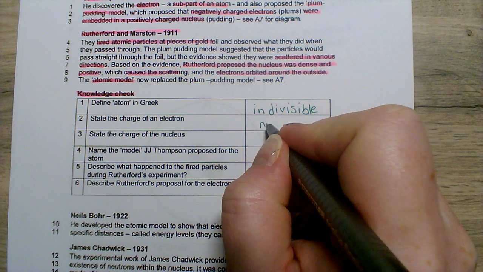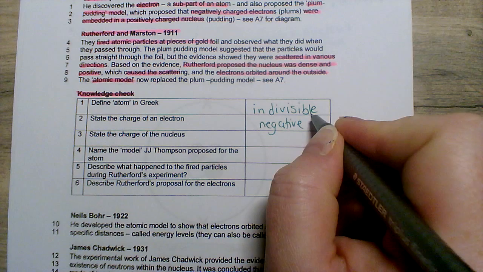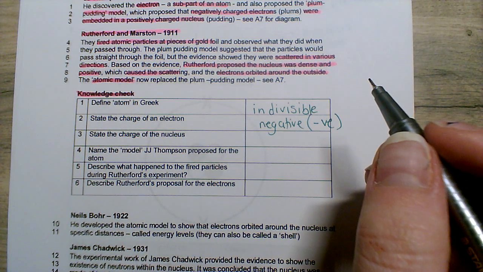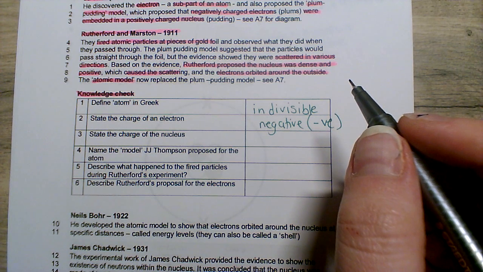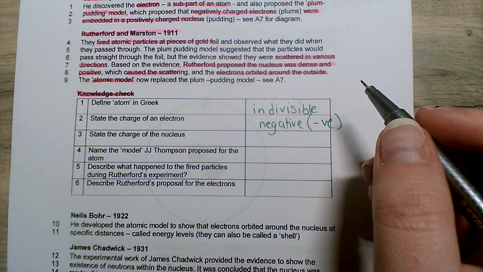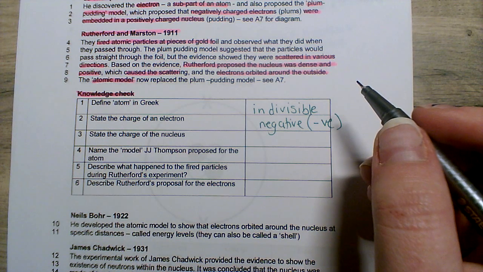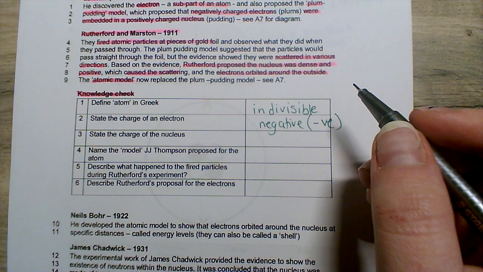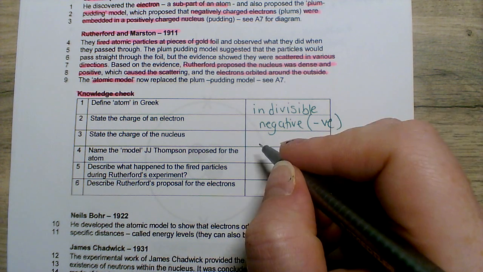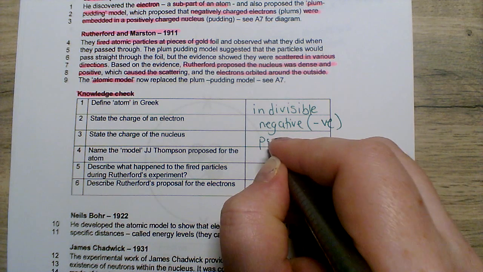The charge of an electron is negative. The charge of the nucleus is positive.